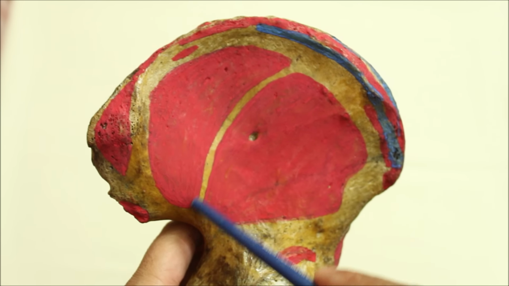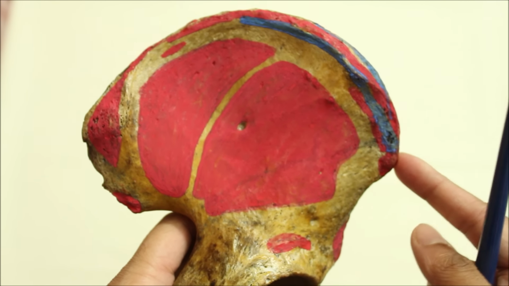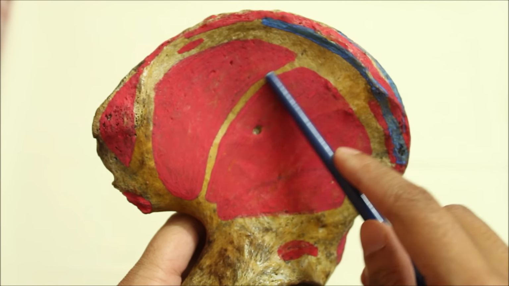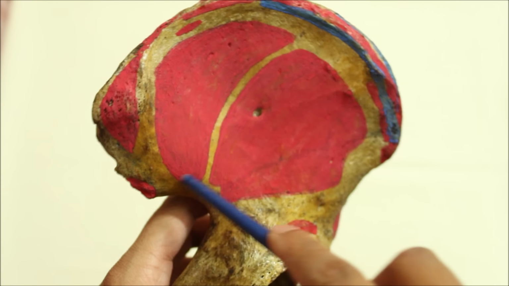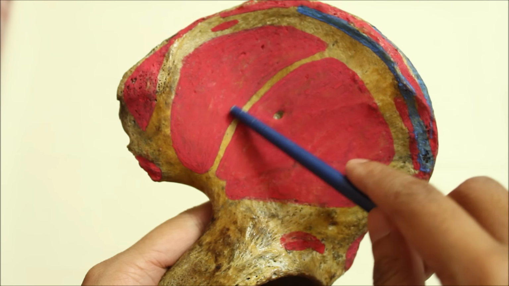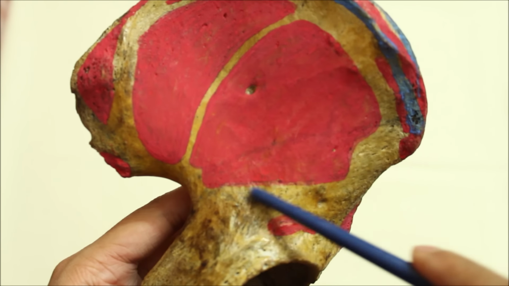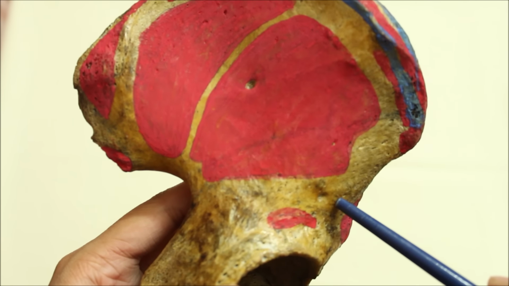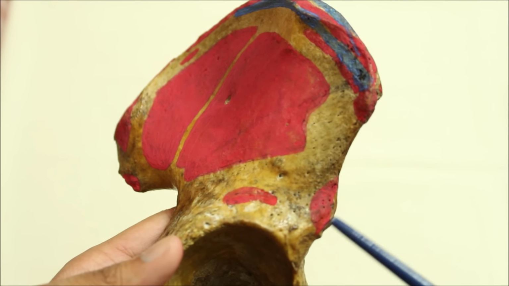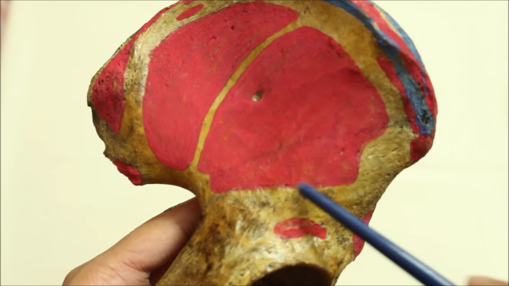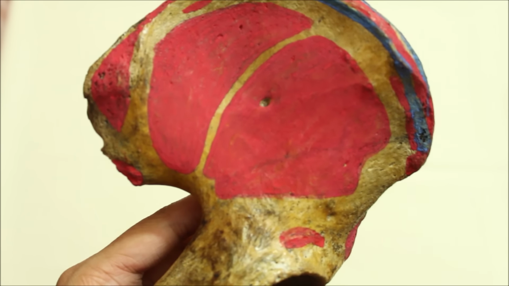The anterior gluteal line extends 4 cm behind the anterior superior iliac spine and extends downwards to the middle of the upper border of the greater sciatic notch. This is the anterior gluteal line. The inferior gluteal line, which is the most ill-defined, begins a little behind and above the anterior inferior iliac spine and runs backwards and downwards to reach the apex of the greater sciatic notch.